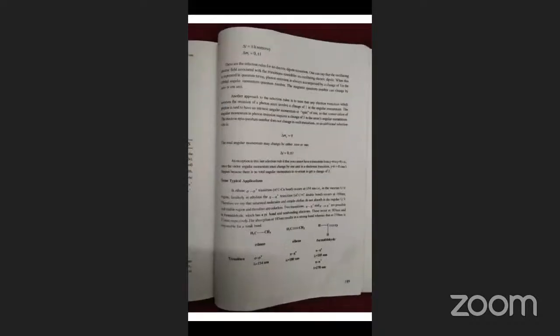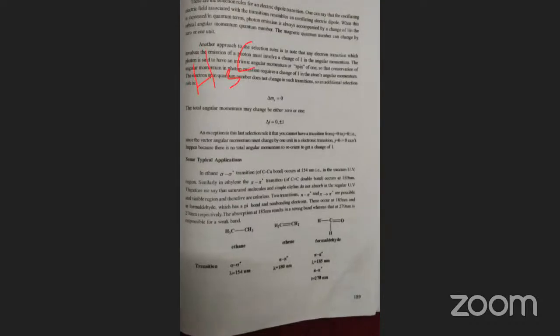UV visible transitions occur at 154 nanometers. Take CH3-CH3. Here the carbon has a sigma bond, so that's why the sigma to sigma star transition occurs at 154 nanometers in the vacuum UV region.